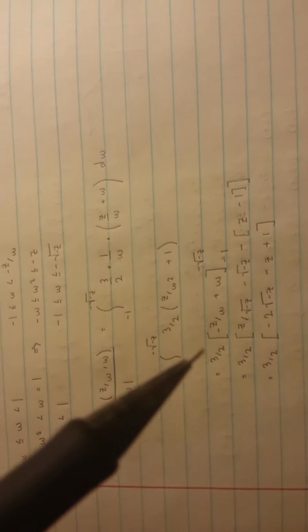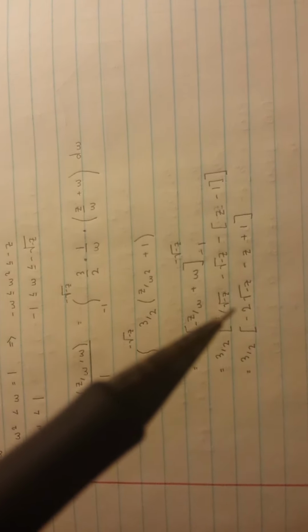And so when we do the integral, and we integrate it out, we see that our answer becomes 3 halves of negative 2 square root of negative z minus z plus 1. And so this is our small f of z for when z is negative.